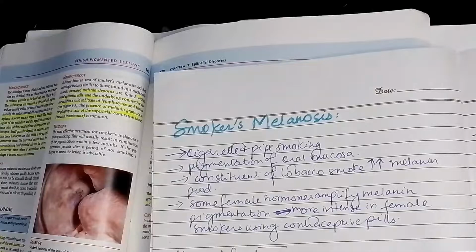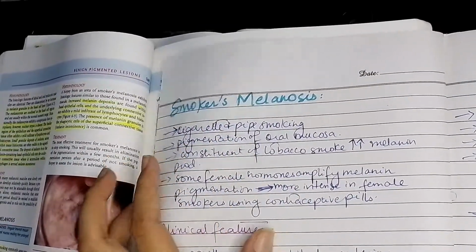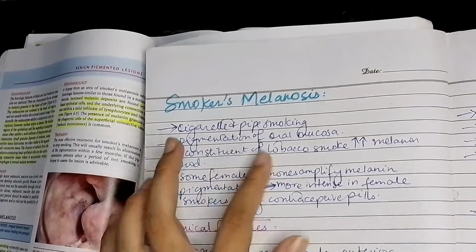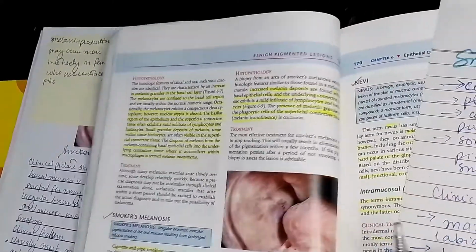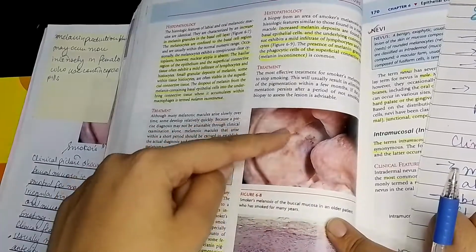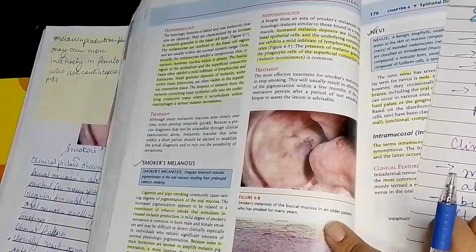Now we've come to smoker's melanosis. So, what is the etiology of smoker's melanosis? It occurs due to cigarette and pipe smoking, and it is the pigmentation of the oral mucosa. If you can see here, this is the buccal mucosa of an older patient, and you can see the melanosis here, as he has smoked for many years.